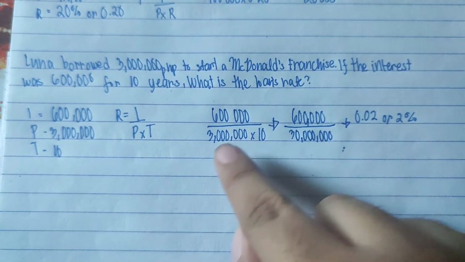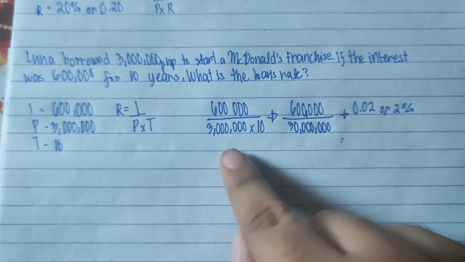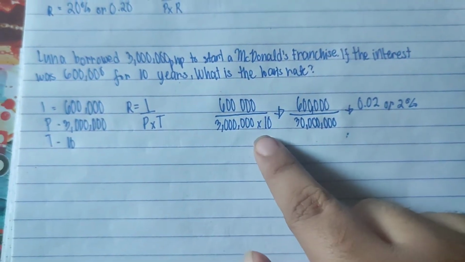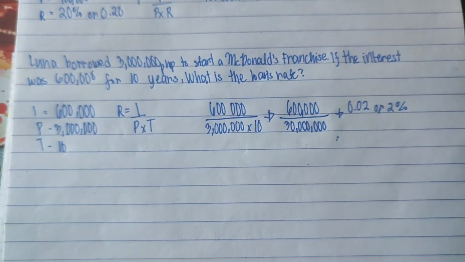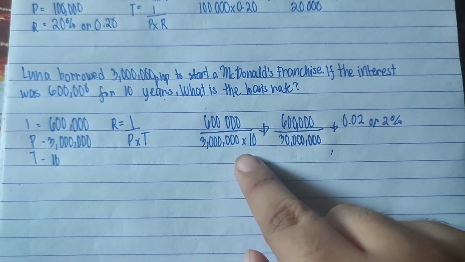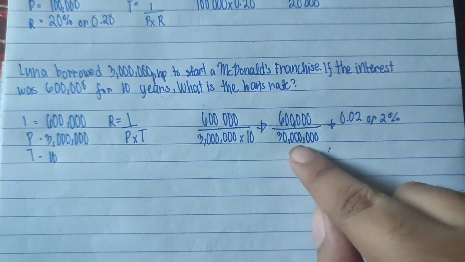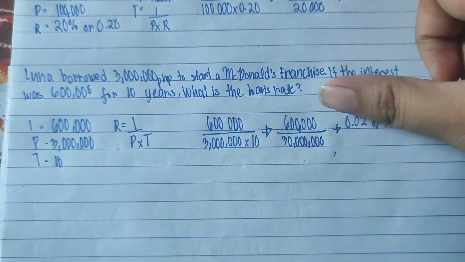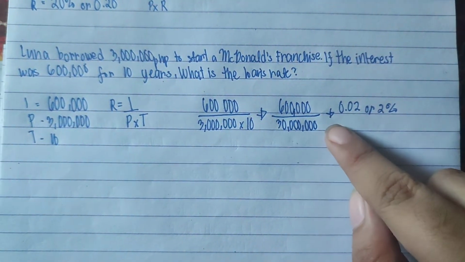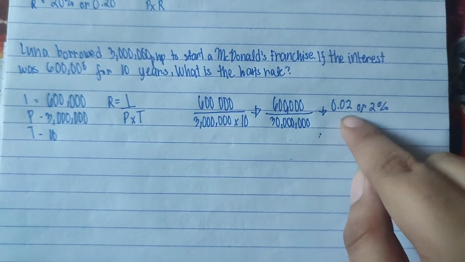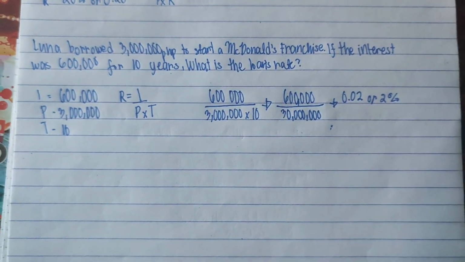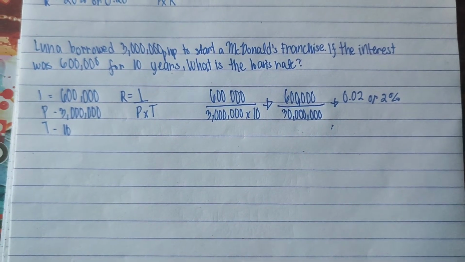600,000 is the interest, 3 million is the principal, and 10 is the time, 10 years. Then 3 million times 10 is 30 million. Since 30 million is the result of 3 million times 10, it will be here at the bottom. Then 600,000 divided by 30 million. And the answer that was revealed was 0.02. Then we have to convert it into a percent, which is 2%. So the loan's rate is 2%.